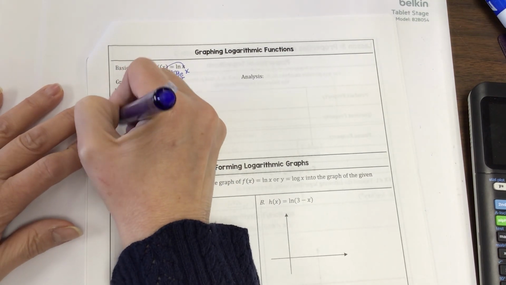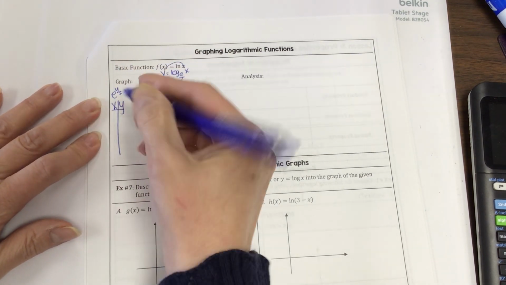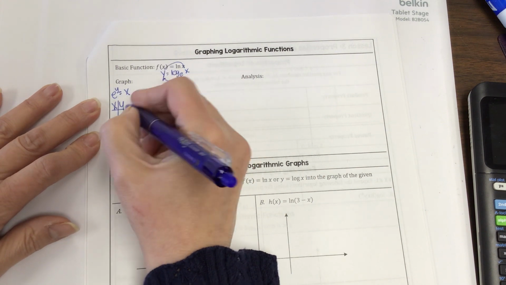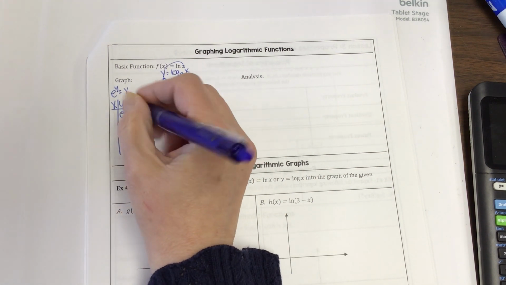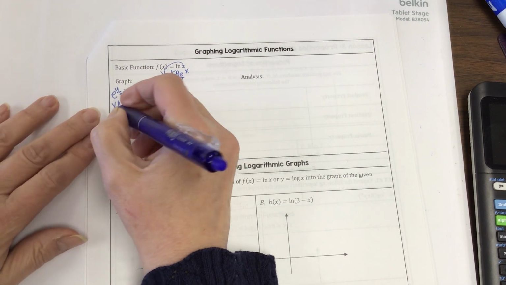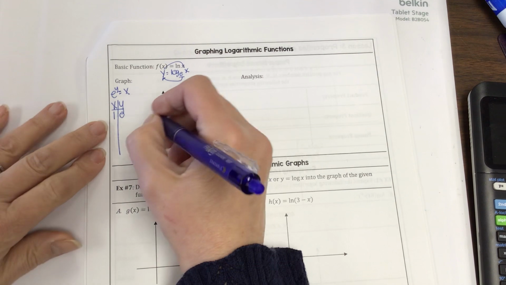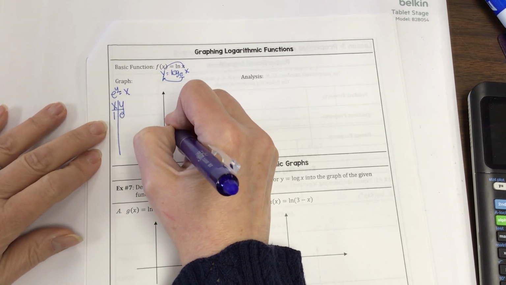And so if we were to look at it that way, we would be plugging a number in for y and solving for x. Do you agree? So if I plug 0 in for y, anything to the 0 power is just 1. And so that's where that point (1, 0) comes from.